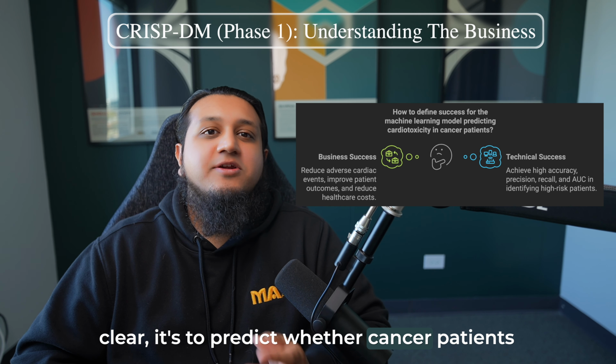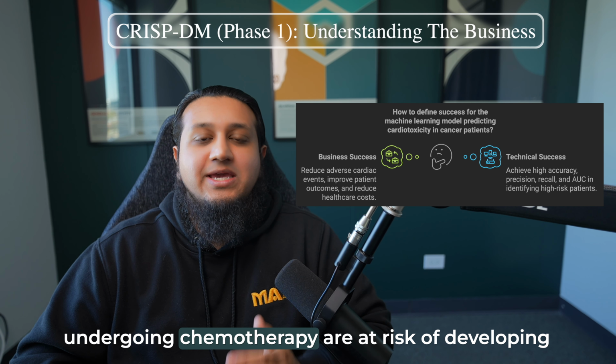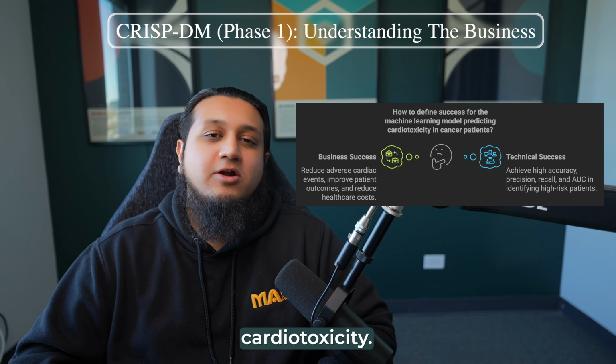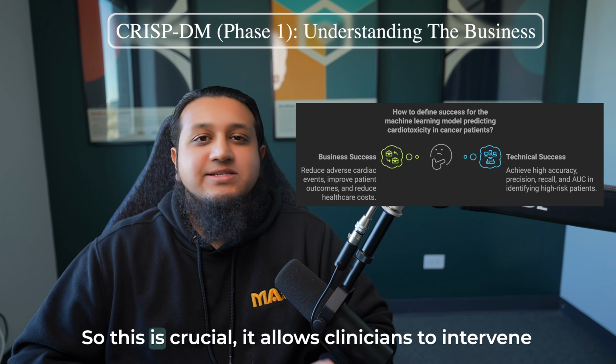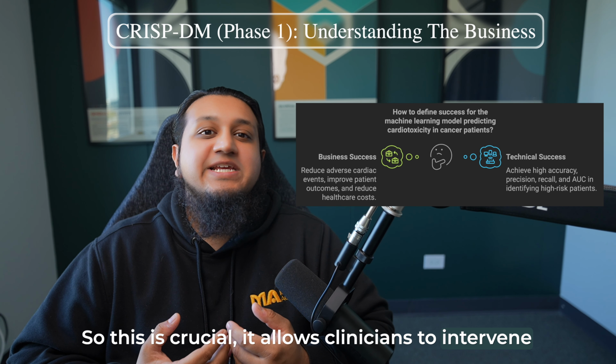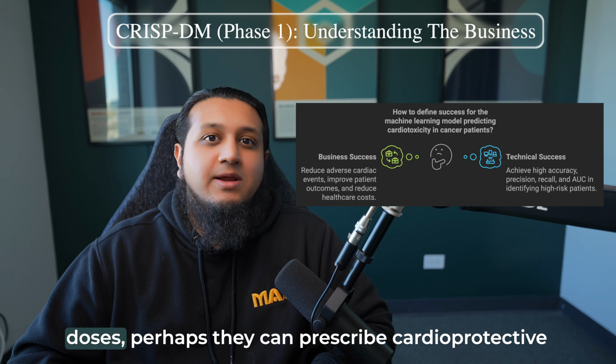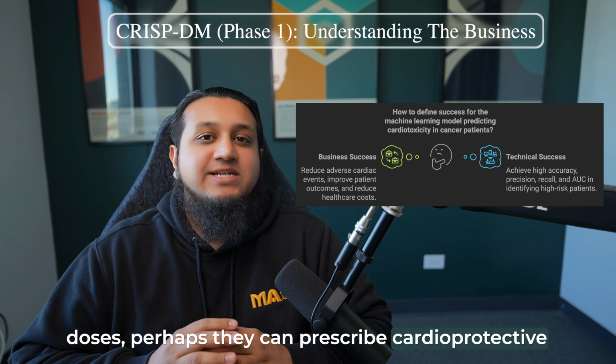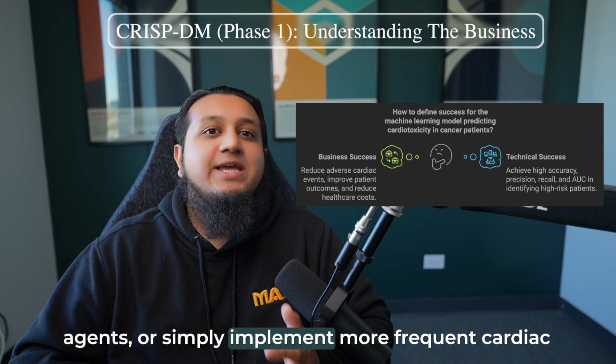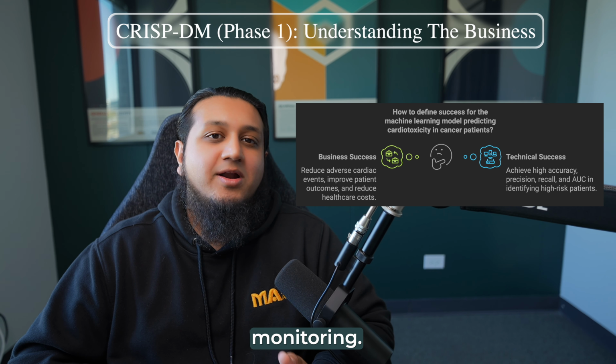It's to predict whether cancer patients undergoing chemotherapy are at risk of developing cardiotoxicity. So, this is crucial. It allows clinicians to intervene early. They can potentially adjust chemotherapy doses, perhaps they can prescribe cardioprotective agents, or simply implement more frequent cardiac monitoring.